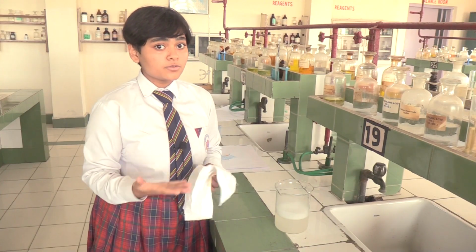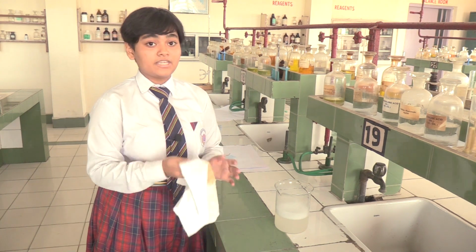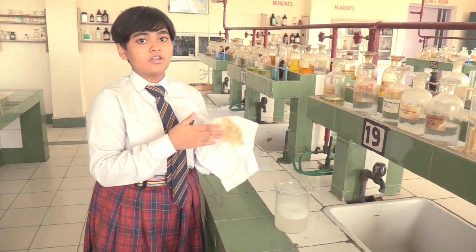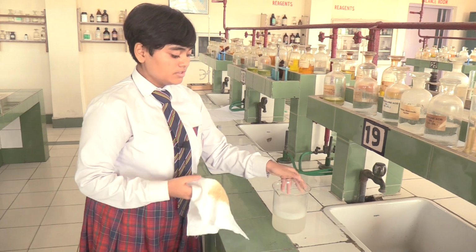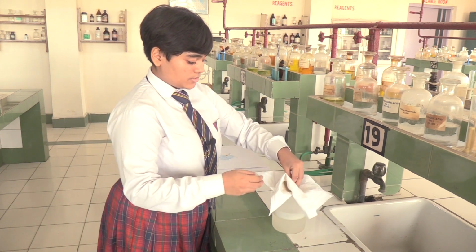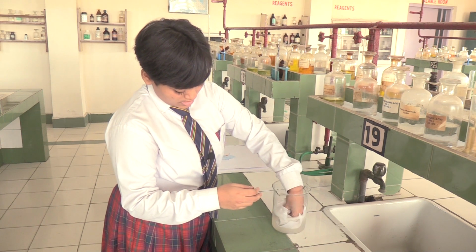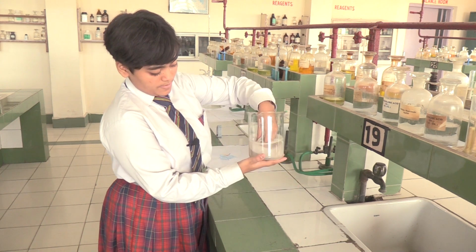And now how do we use all this in our daily life? Well, the best example would be cleaning a dirty cloth. Here we can see there is dirt, which is non-polar, and here we have soap solution. So when we start to clean the cloth in the soap solution, slowly and slowly we can see that the dirt molecules are starting to get mixed in it.